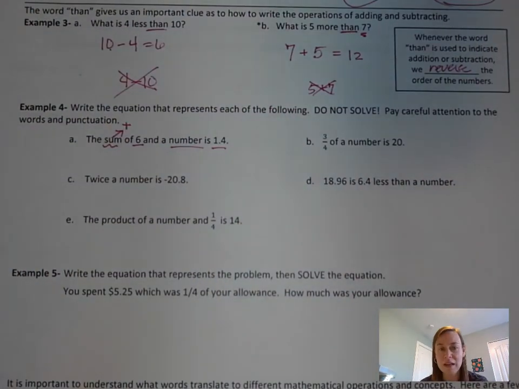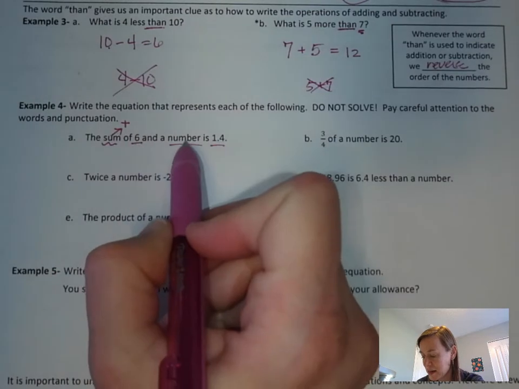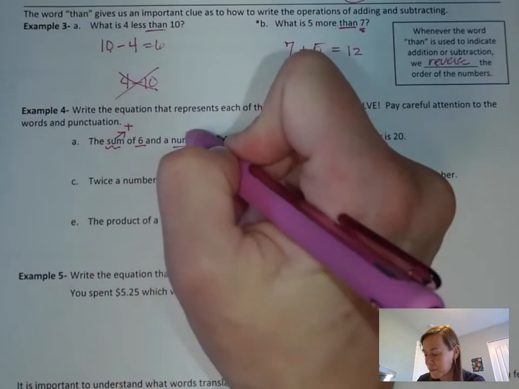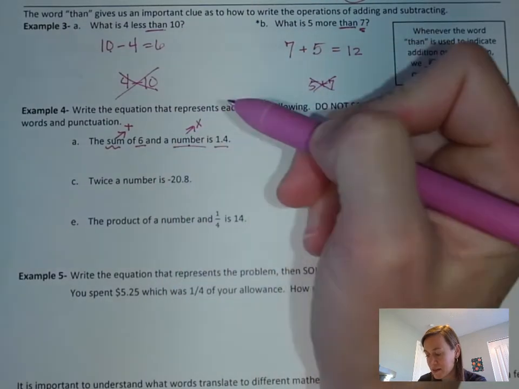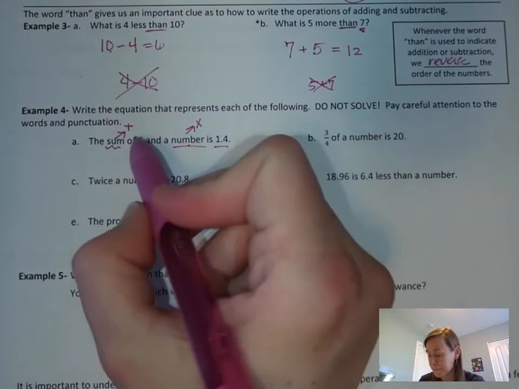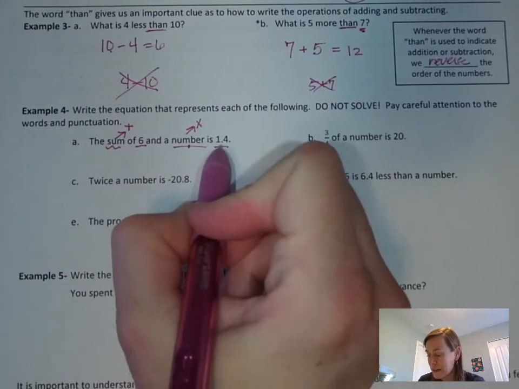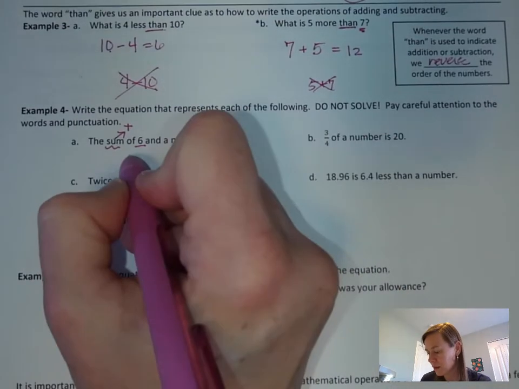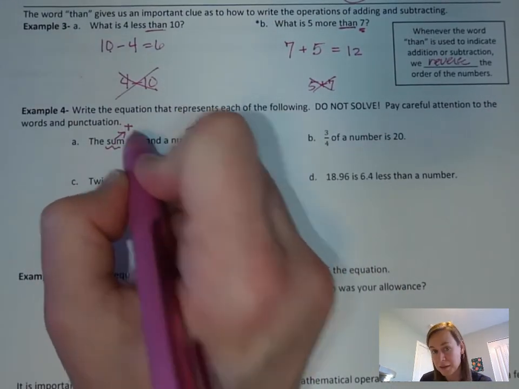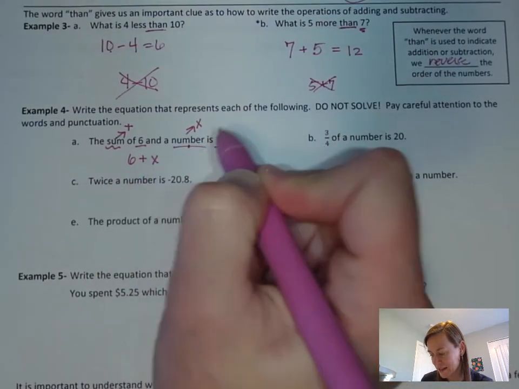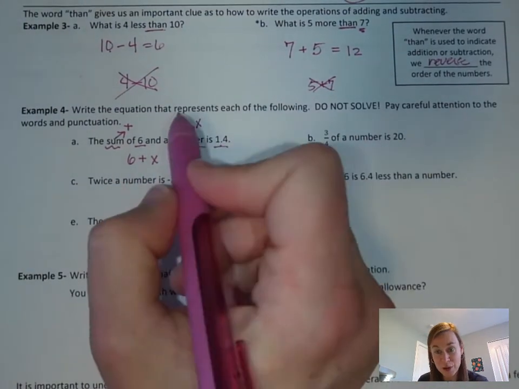So now let's keep reading. So the sum of 6 and a number, mystery number, how are we going to represent that? Let's just make it x. You could put n or r or whatever you want, but we're going to make it x. So the sum of 6 and a number is 1.4. So how are we going to write this as an equation? It'll be 6 plus mystery number over here, that's your x, and then that is going to equal 1.4.